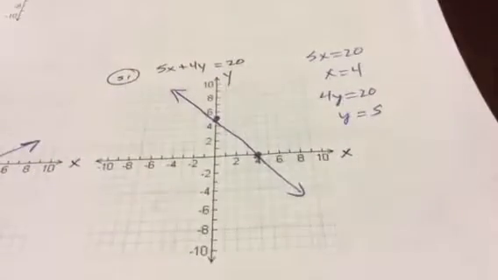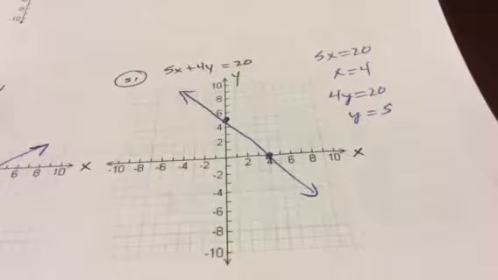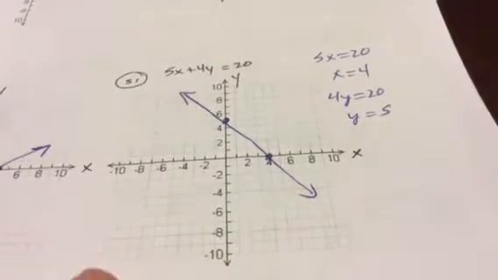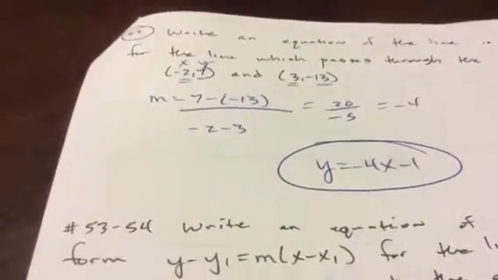And then on 51, 5x is 20. 4y is 20, so y is 5. X is 4. 2 points determine a line, so draw that line through. Folks, it gets to one of the hardest questions on this final.